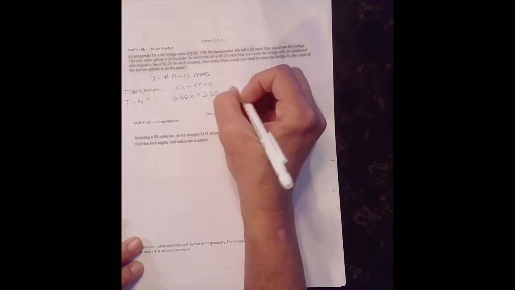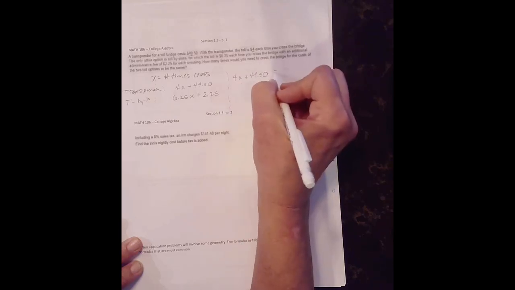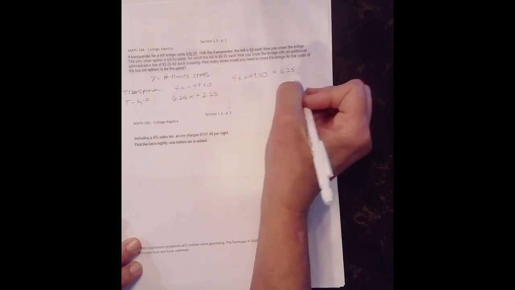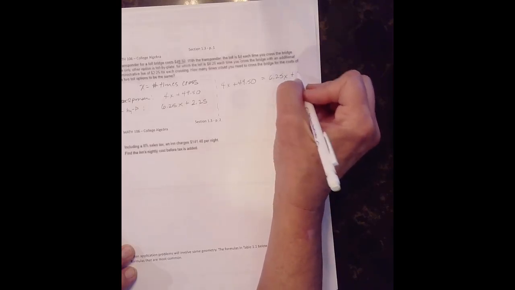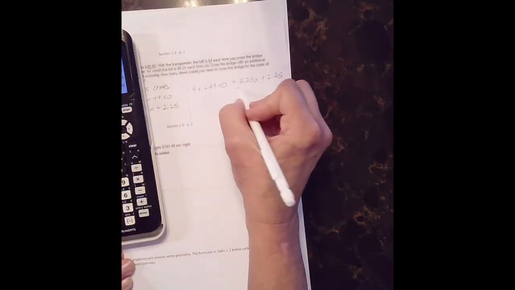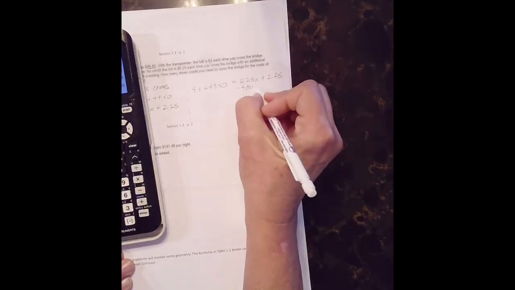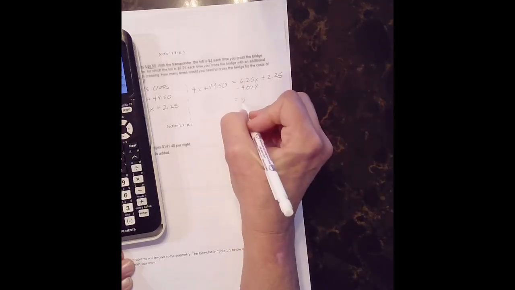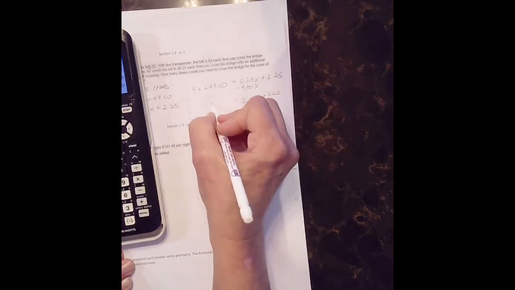So I'm going to set up 4x plus $49.50 is going to equal $6.25 times x plus the $2.25. And then I'm going to simply solve for x. So I'm going to start off by moving my 4x to the other side. So I'm going to subtract the 4x, as 4.00x, I guess. So I'm left with $2.25x.